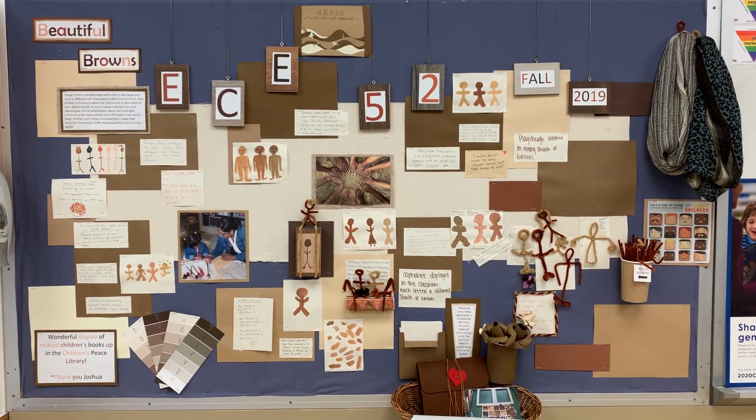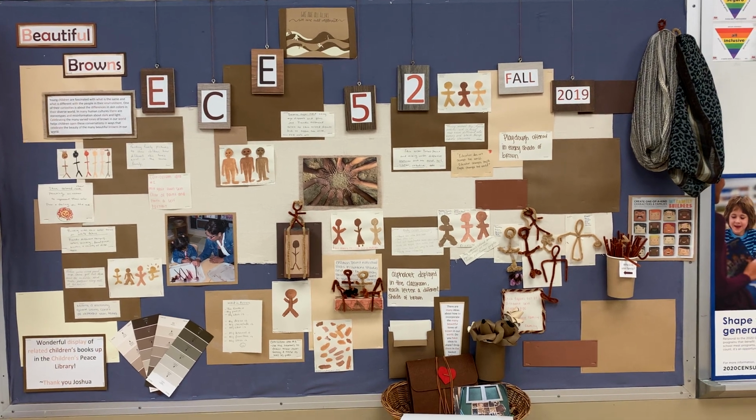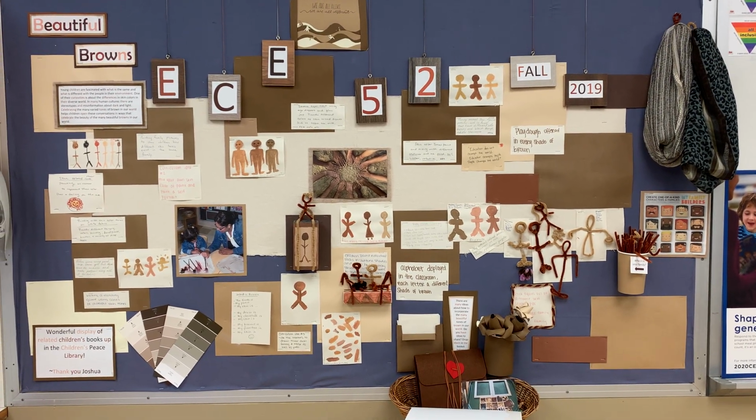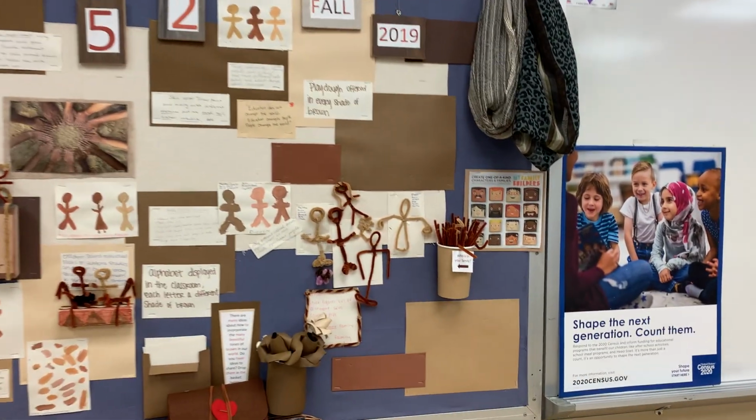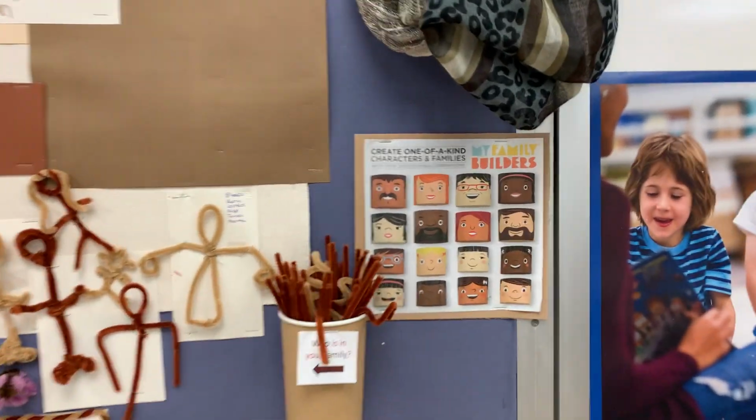You can do this through painting blocks. You can do this through pipe cleaners with lots of different browns, brown scarves in your art area. There's some wonderful materials that are being created to incorporate beautiful browns in different areas.